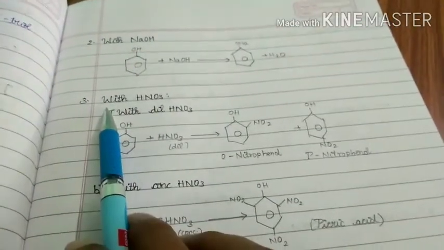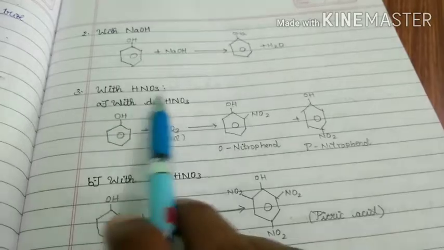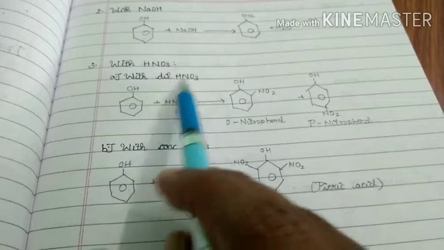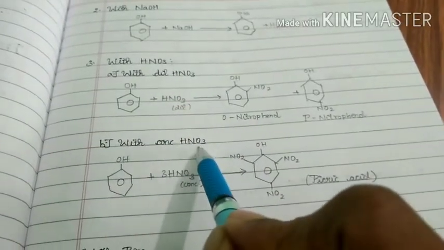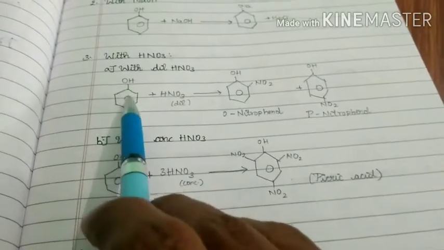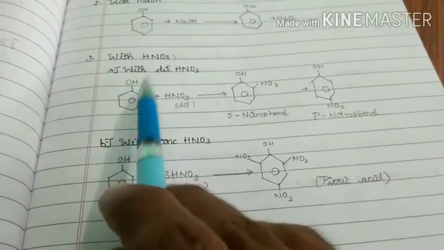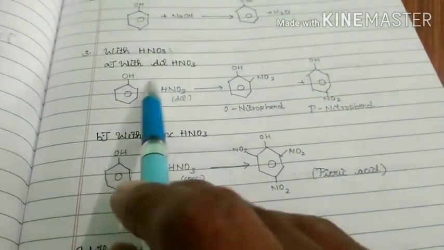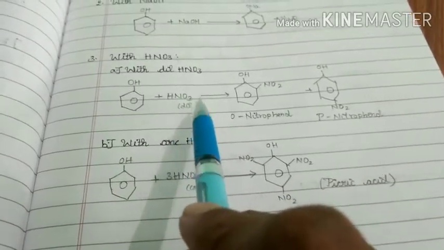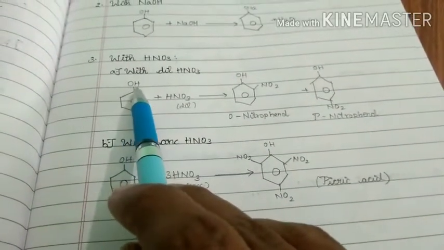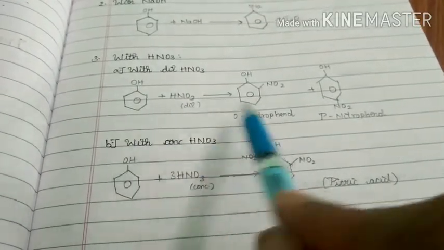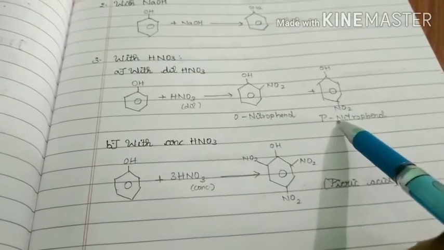Next, with HNO3. In that case again two reactions are there. One is dilute HNO3 and another one is concentrated HNO3. In the case of dilute HNO3, see, this OH group acts as an electron donating group. In HNO3, NO2+ acts as the electrophile. When an electron donating group is present on the benzene ring, the electrophile attacks at the ortho and para positions. Then we get orthonitrophenol and paranitrophenol.